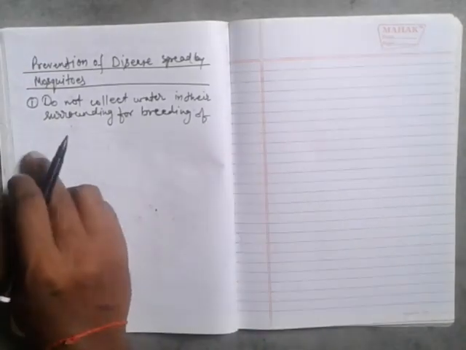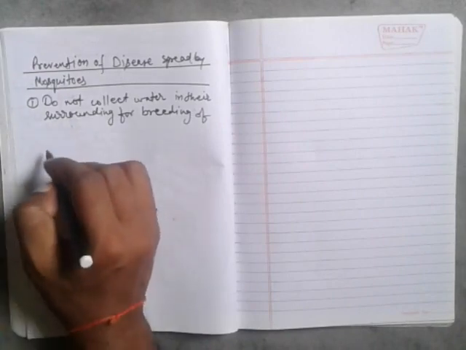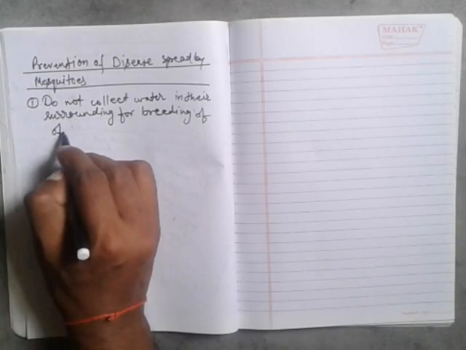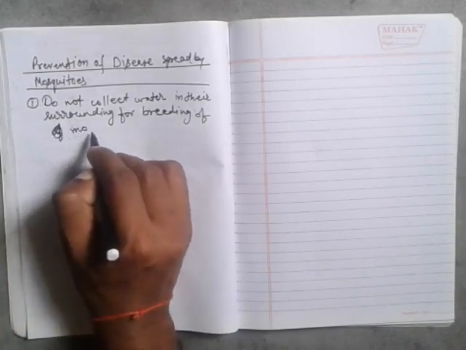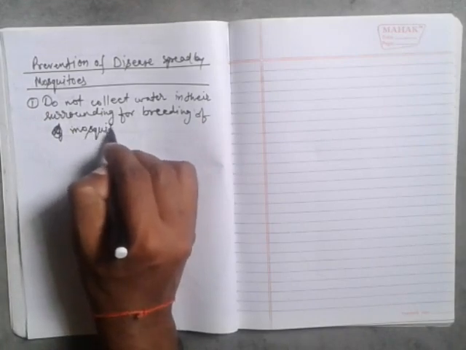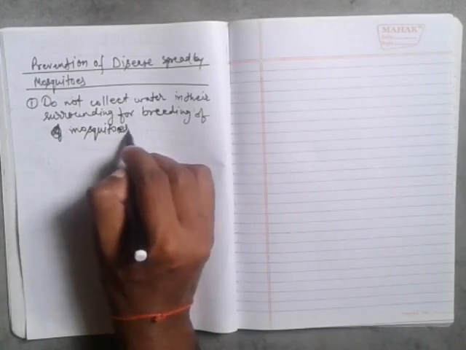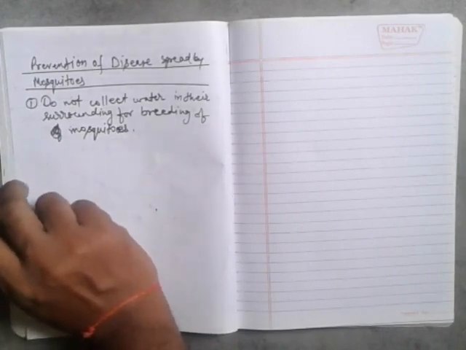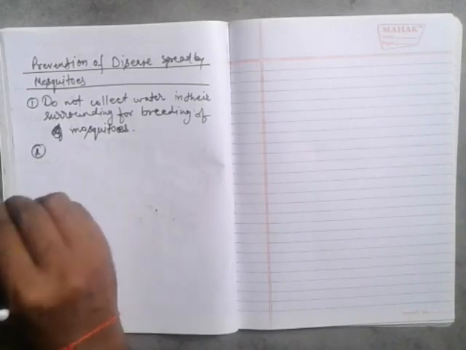They do not breed in running water. So be careful that water may not be stagnated at any place.